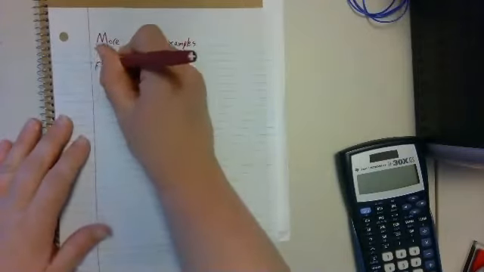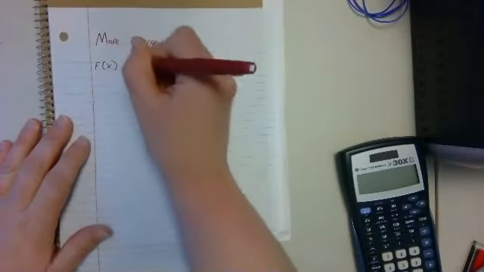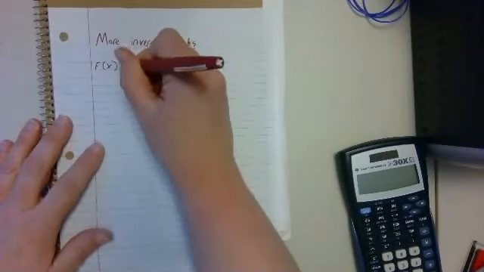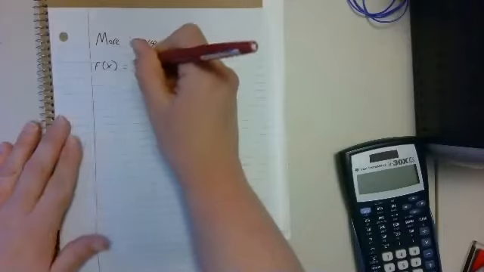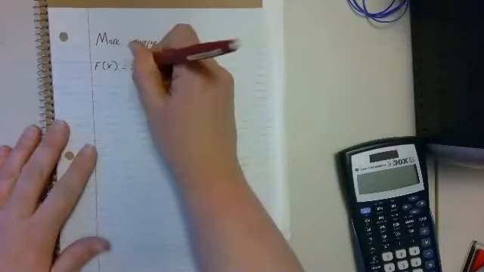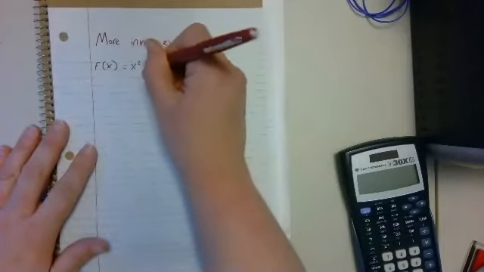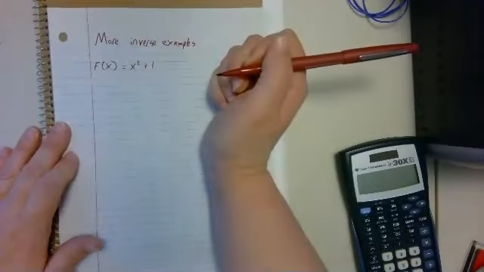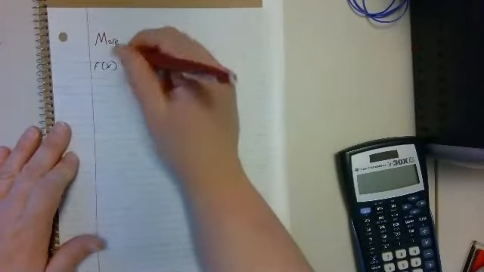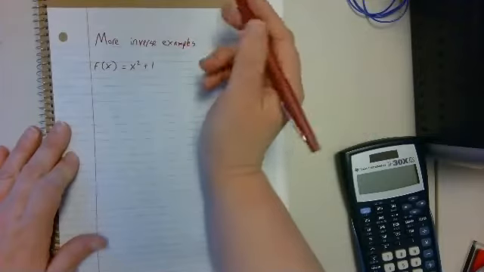We're going to try a different function for f of x this time. Let's look at f of x equals x squared plus 1. So that's a more complicated function. It's got a squared in it.